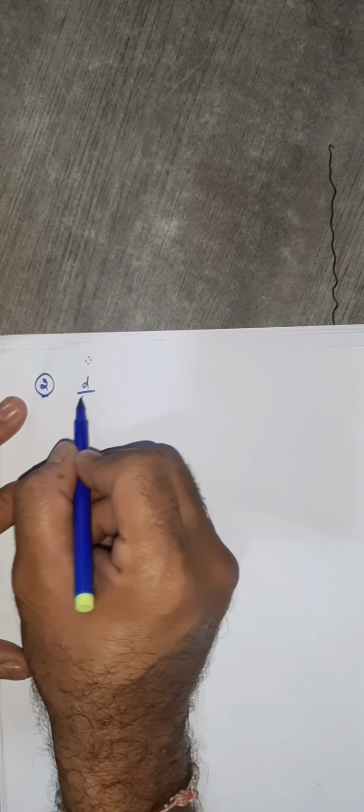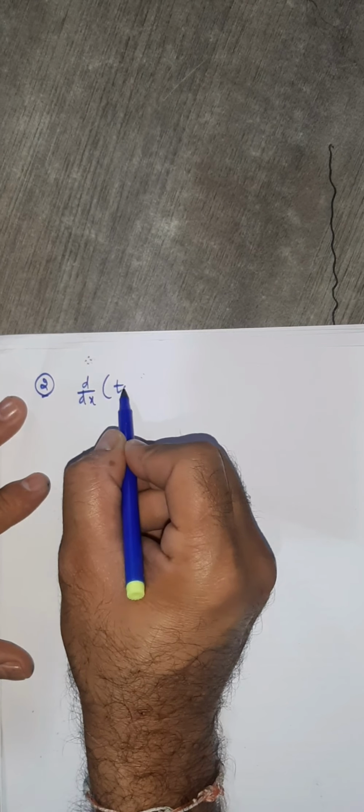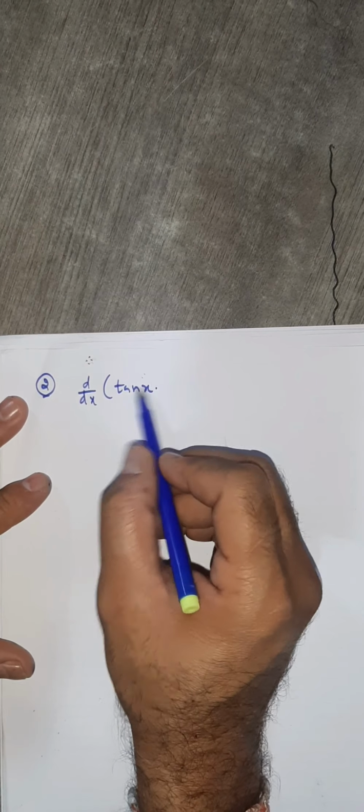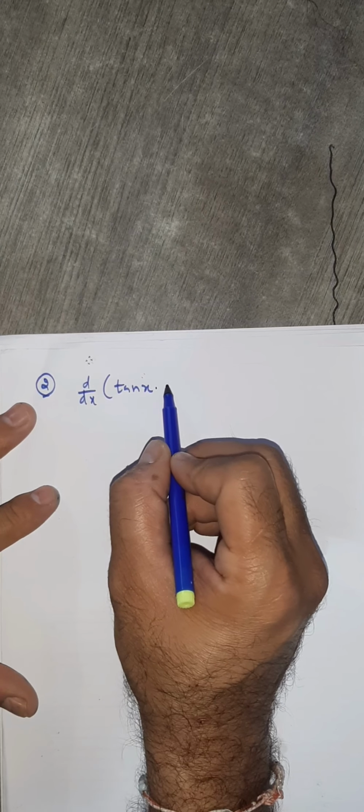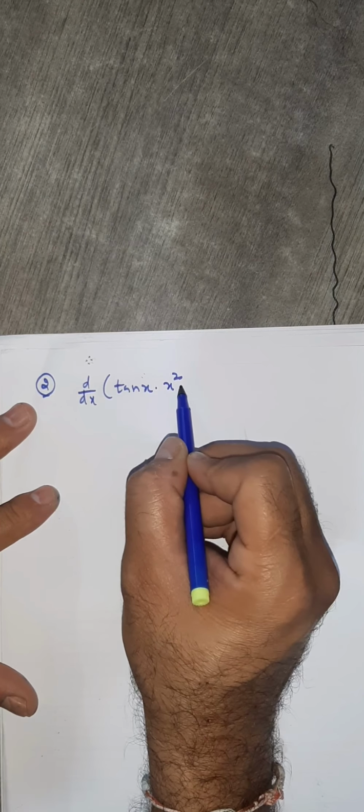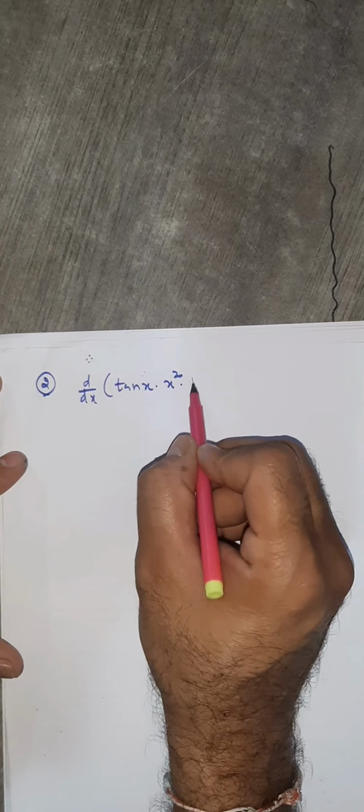Suppose I want to get the d by dx of, let's write 10x. I'll write one more. Let's write x squared, and I need to write one more. Which function should I write? Let me write log x, no problem. So it's a product of three functions.